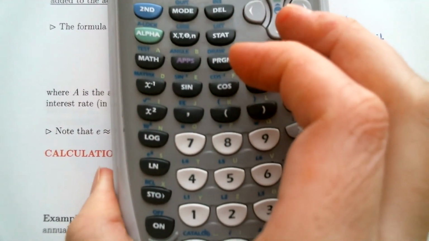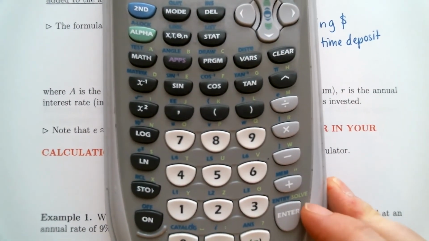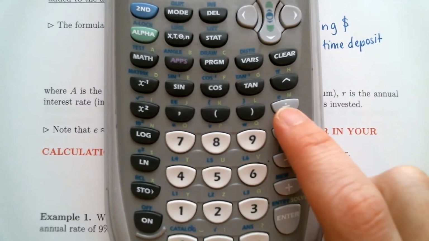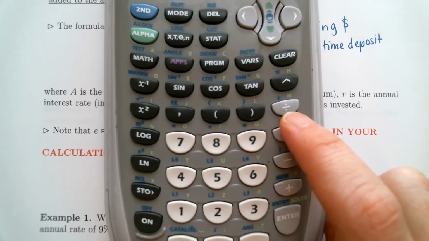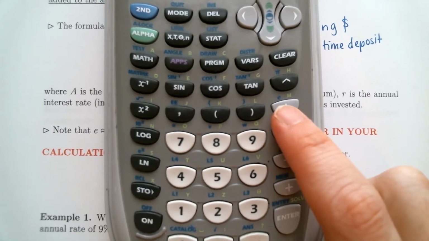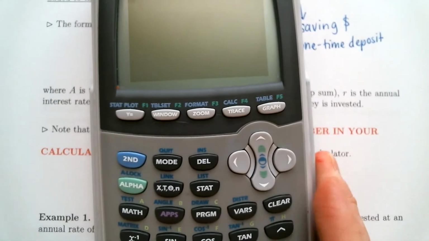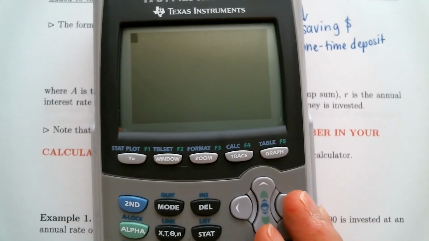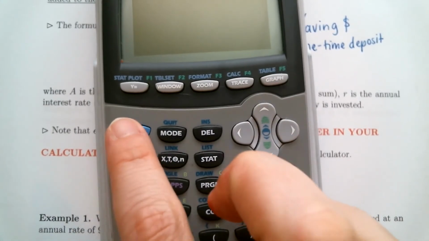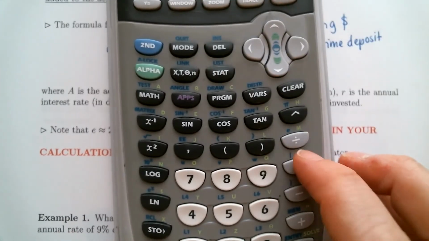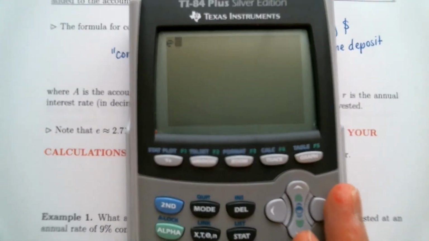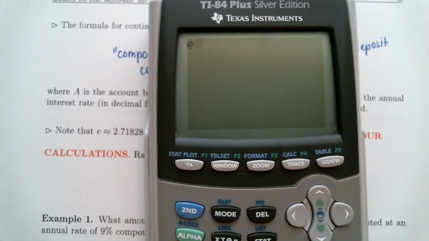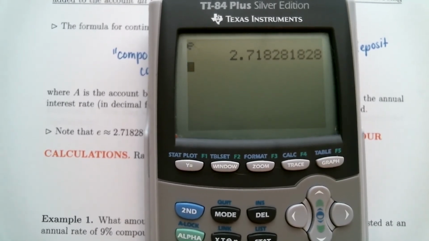So if you wanted to find this on your calculator, my E key, just the E, that's going to give you the 2.71 decimal, is on the division key, and notice it's in blue. So I actually have to hit the second button and then the division key to call up E. And if I hit enter, it's going to give me the decimal approximation for E, okay?